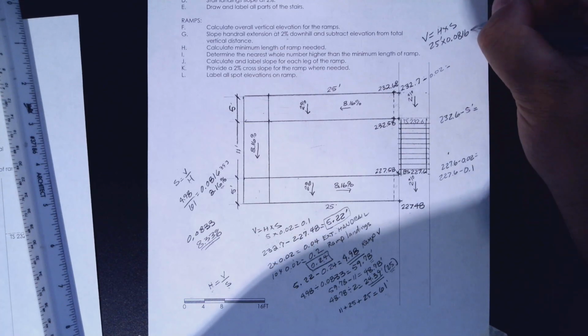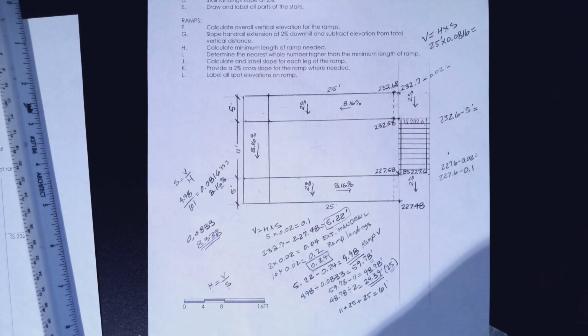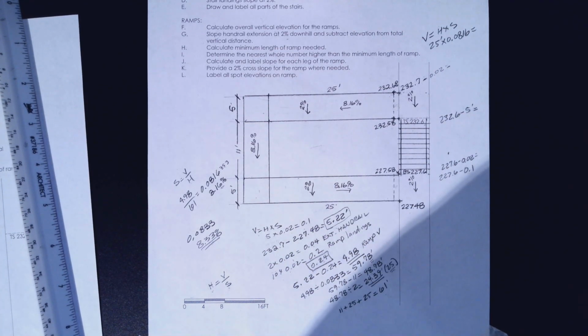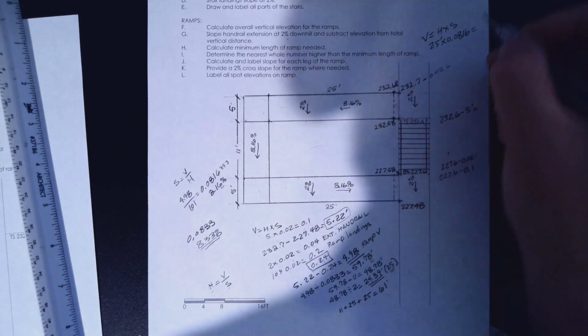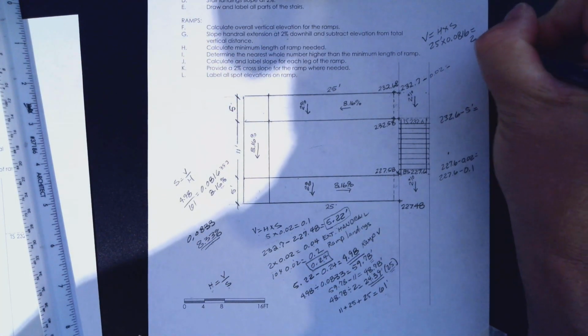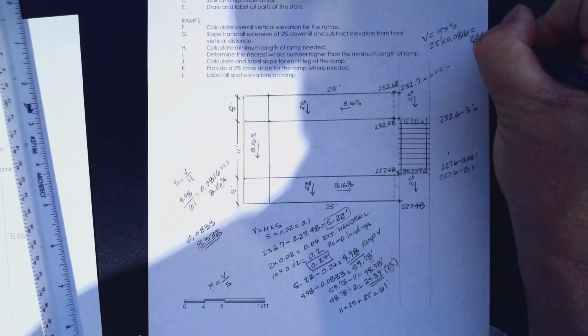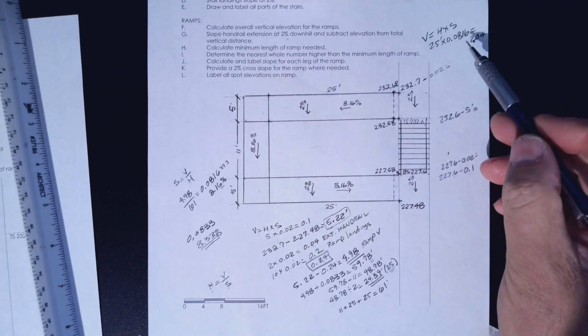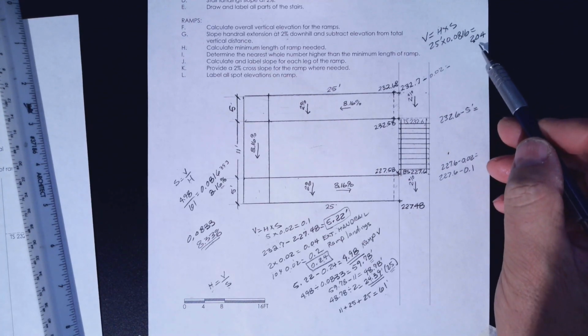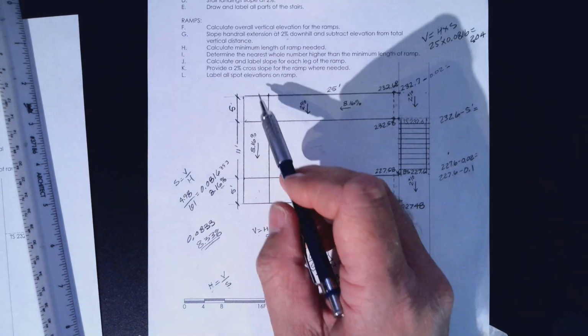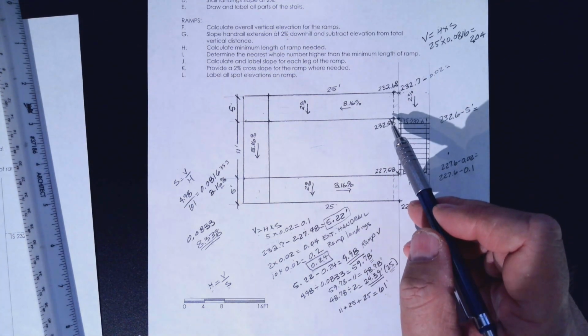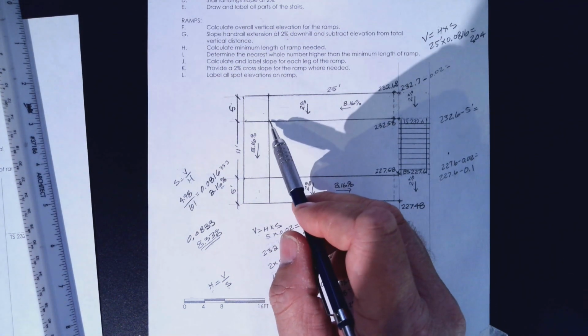And that equals 25 times 0.0816 equals 2.04. I'm going to write it right here, 2.04. There's a point right there. So 2.04. So we've got to subtract 2.04 from this elevation to get this one, and we can subtract 2.04 from this elevation to get this corner.